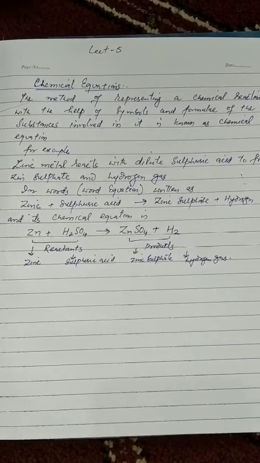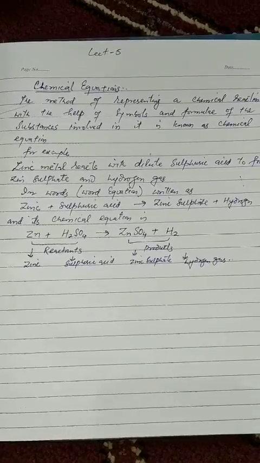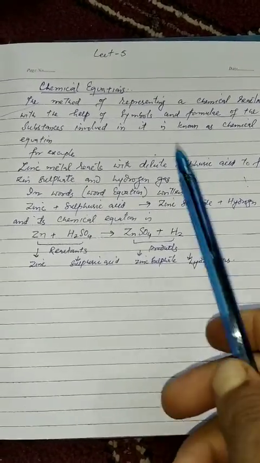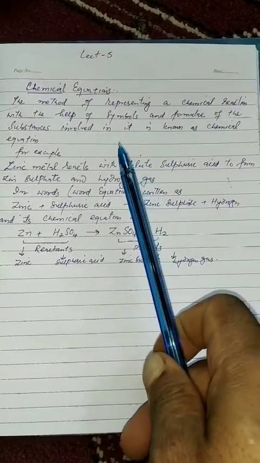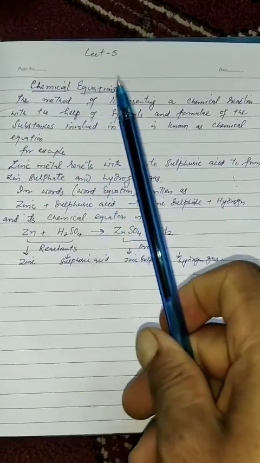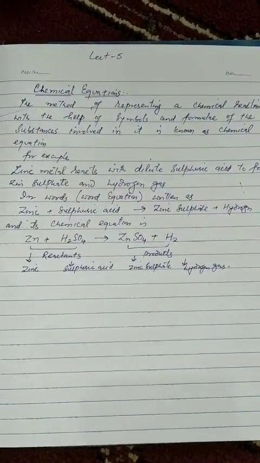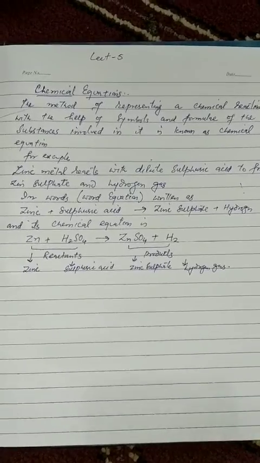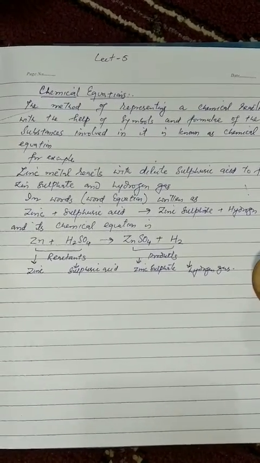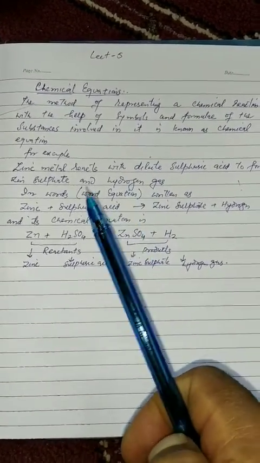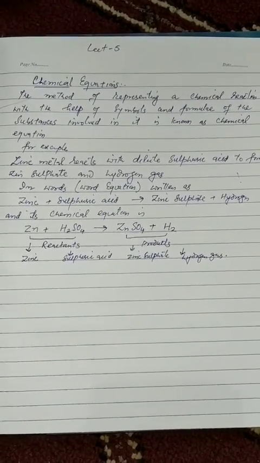When we represent a chemical reaction with the help of symbols and formulas of the substances involved in it, it is known as a chemical equation.